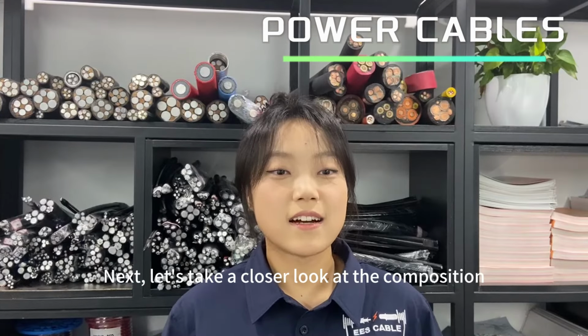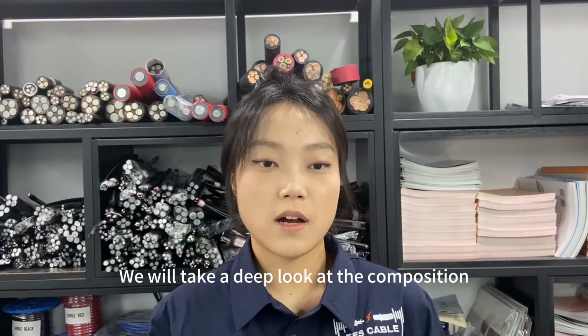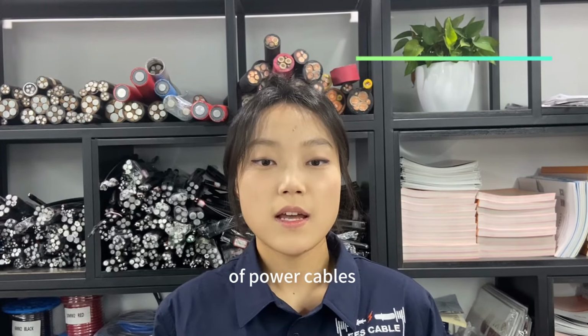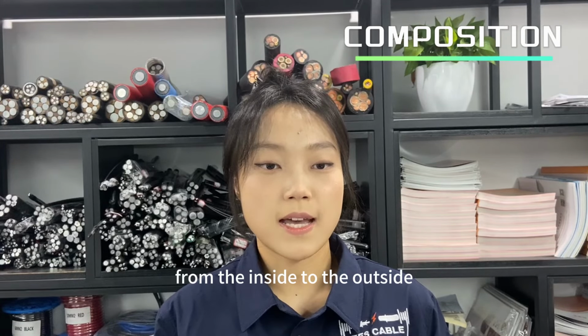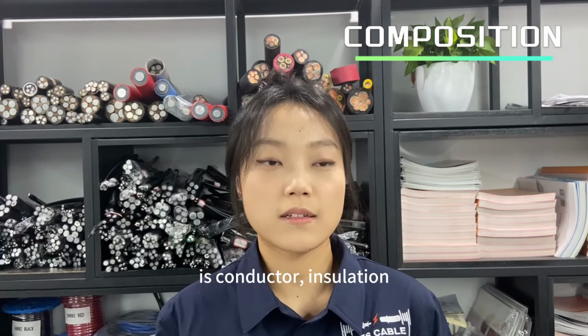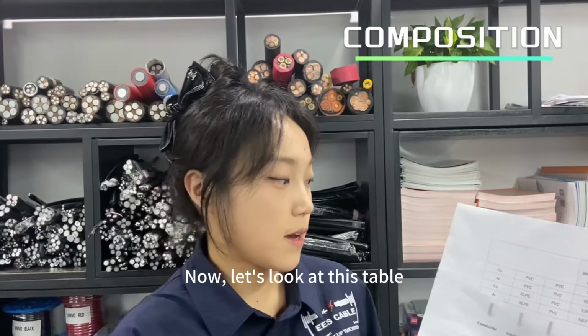Next, let's take a closer look at the composition of power cables. We will take a deep look at the composition of power cables. Simply put, the structure of power cables from the inside to the outside is conductor, insulation, and sheath. Now, let's look at this table.